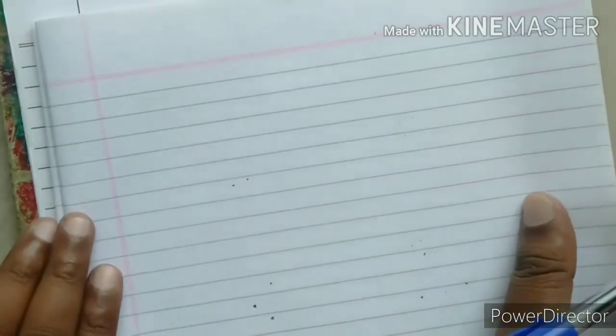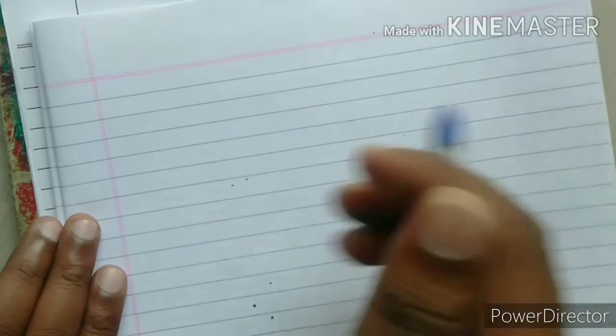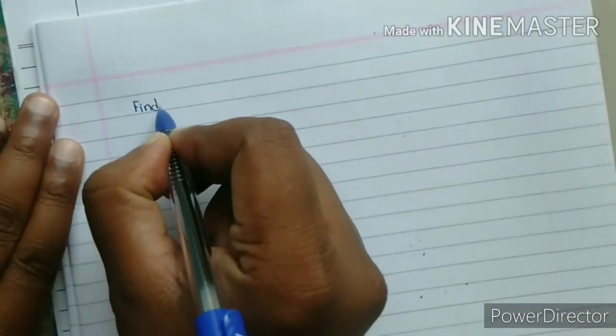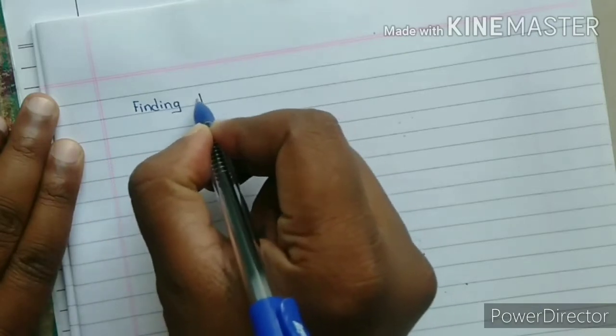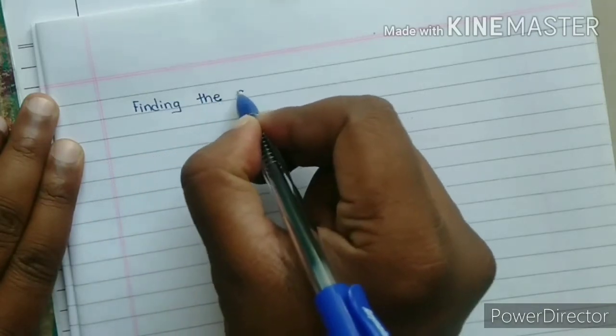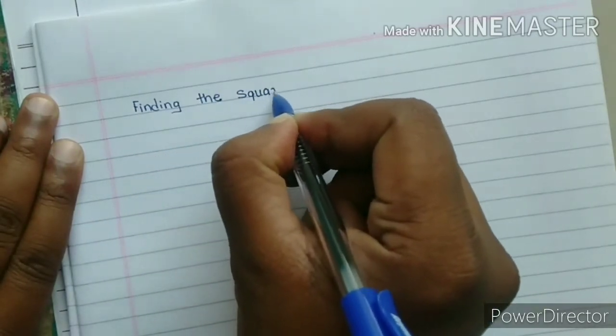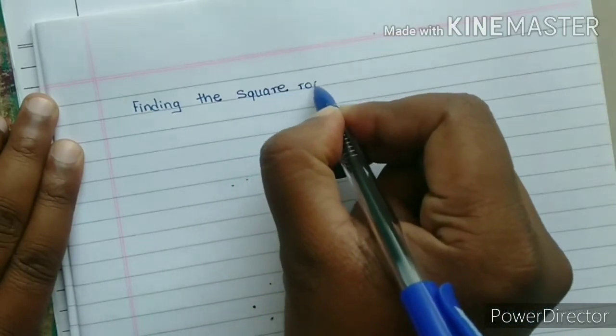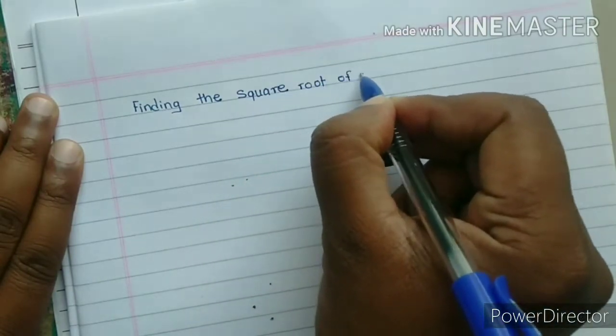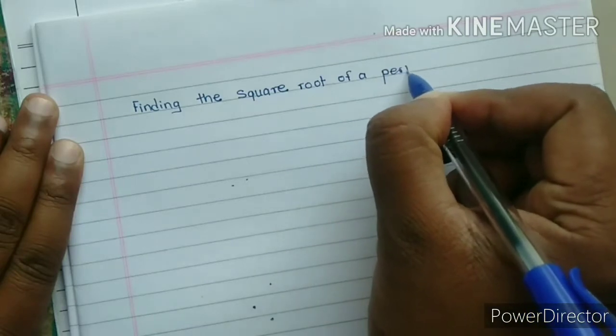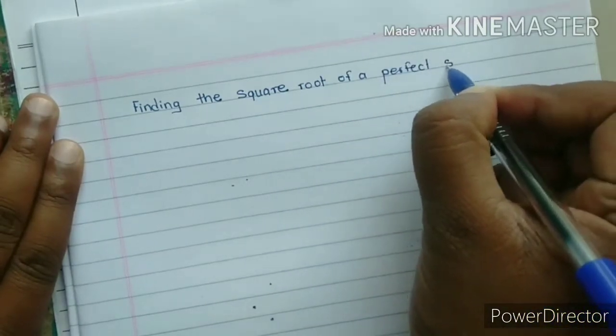Have studied the law of indices. Now, today we are going to learn finding the square root of a perfect square.